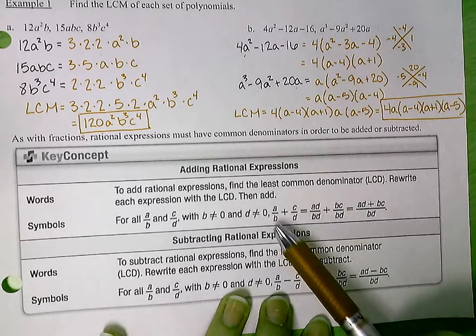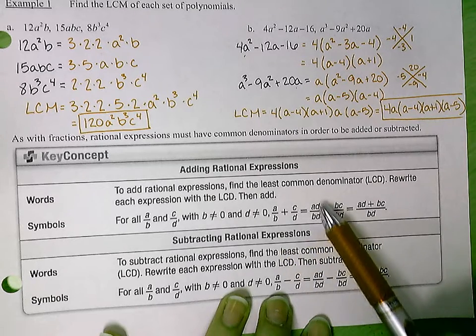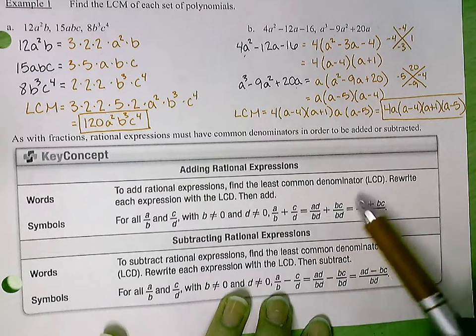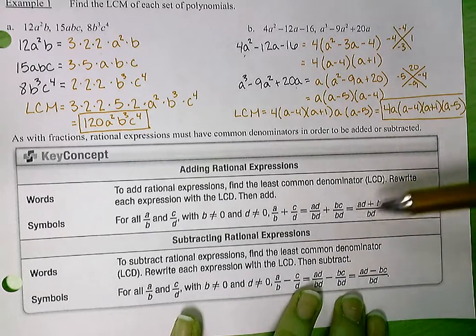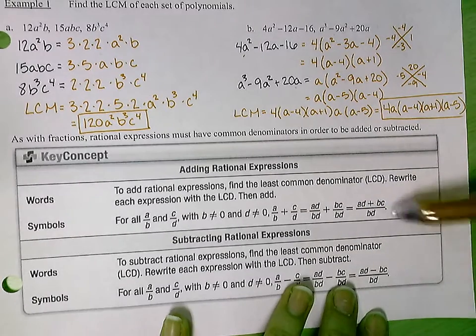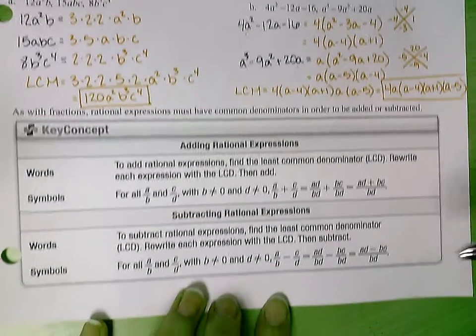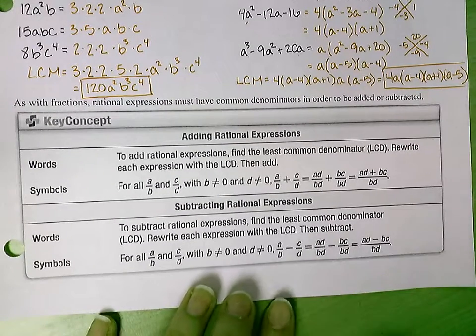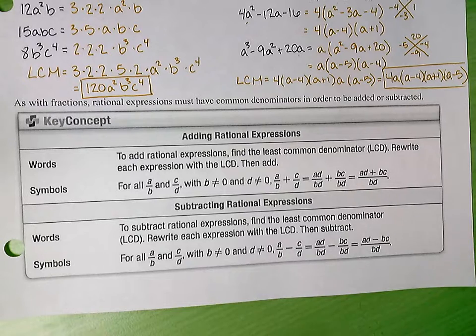Now to get a d into this b, I need to multiply it to the top and the bottom. And for this b over here, I need to multiply top and bottom in order to combine it. Same thing with subtracting. You need that least common denominator in order to subtract them.